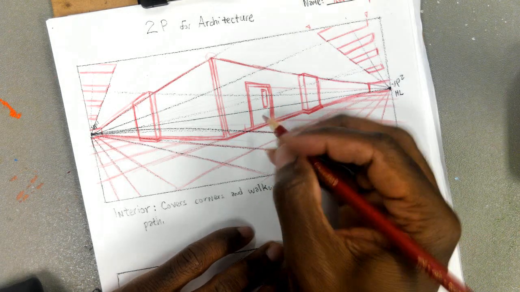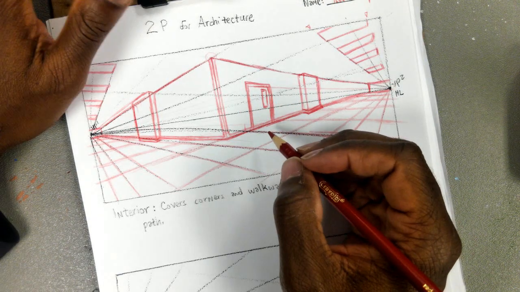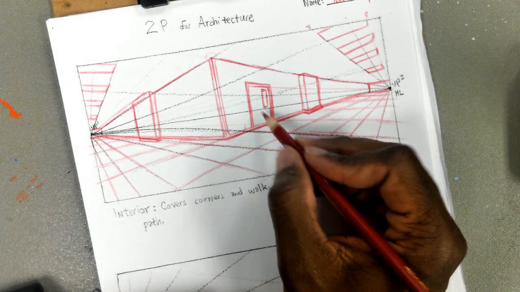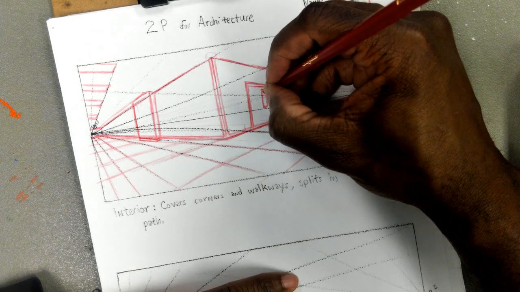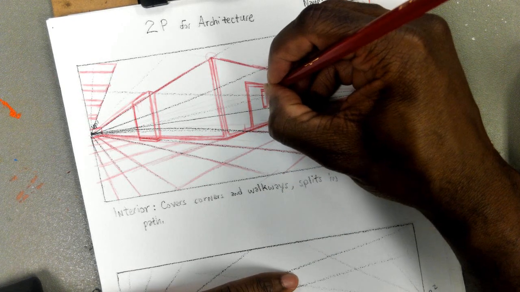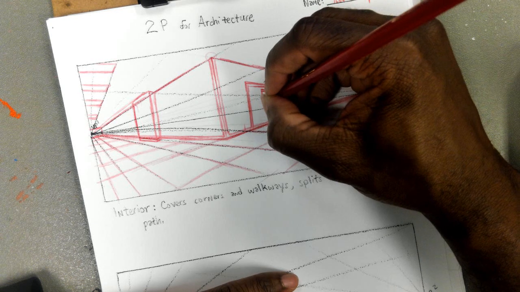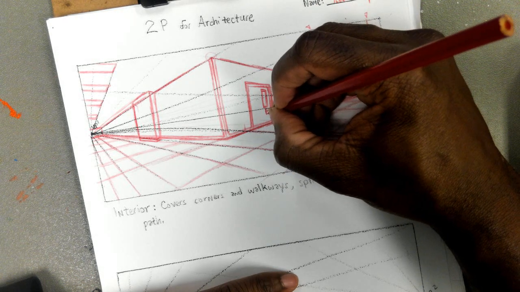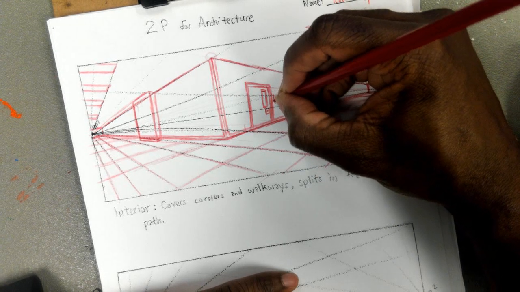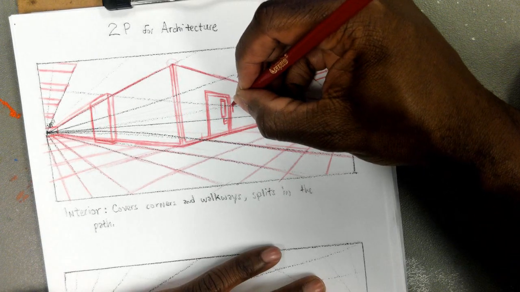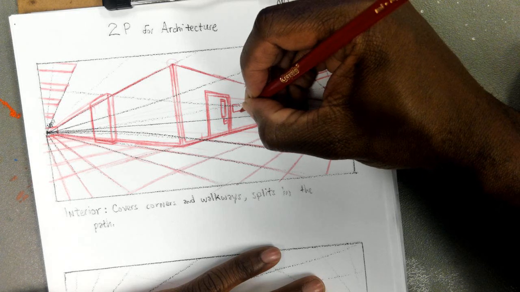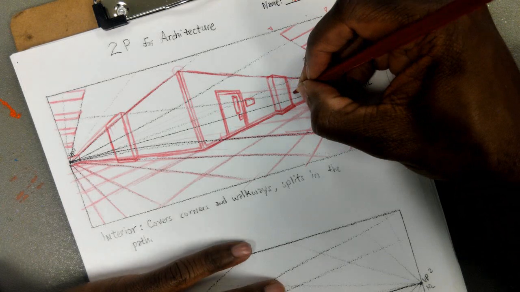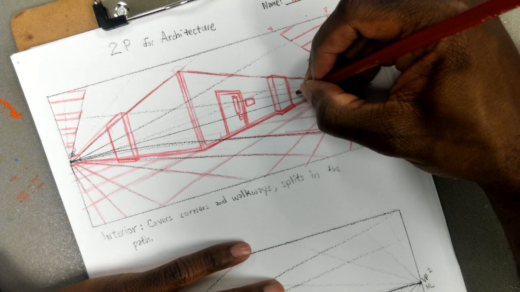Because this window is just above our horizon line here, that means I should be seeing the bottom of the little plate there. Let's see, let's get our doorknob and a little sign. There we go. And alright, let's go further down, add us a bulletin board.